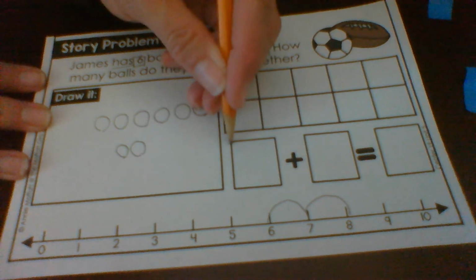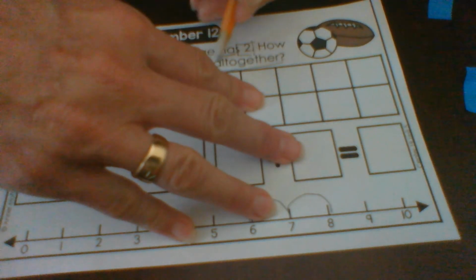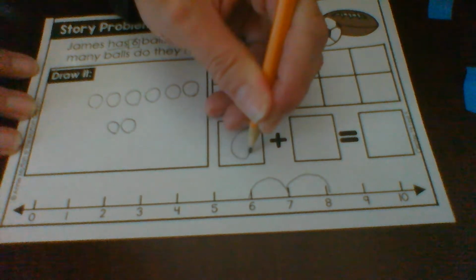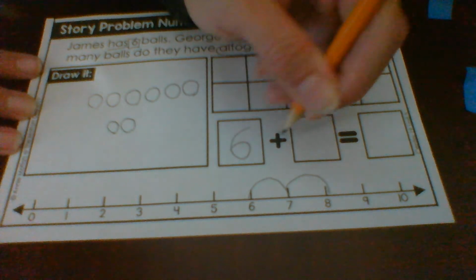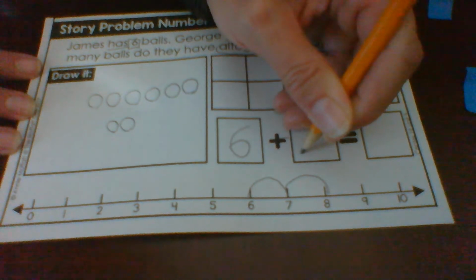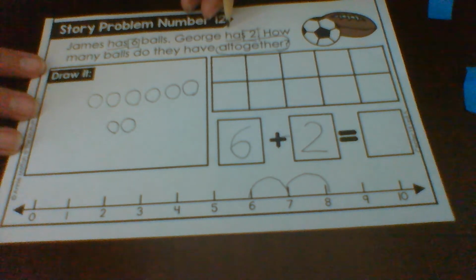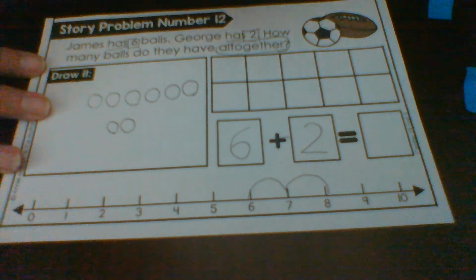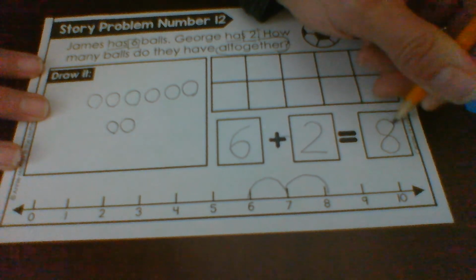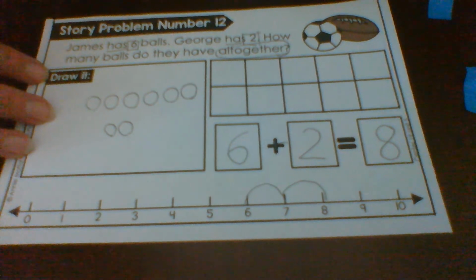So remember our first box. Oops, I forgot to circle my all together, my keyword. So I have 6 for James plus, don't forget your plus to say it's Mr. Chad add, plus 2 for George equals, gotta put your equal sign. Time to count how many you have all together, which you told me was 8. Make an S and close a gate. And oops, I think I forgot on my last ones. 6 plus 2 equals 8.